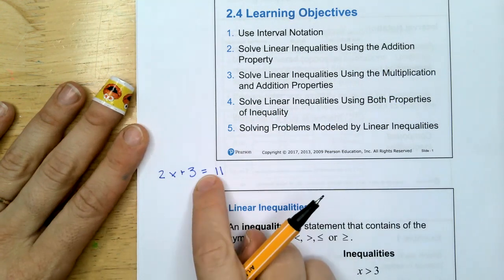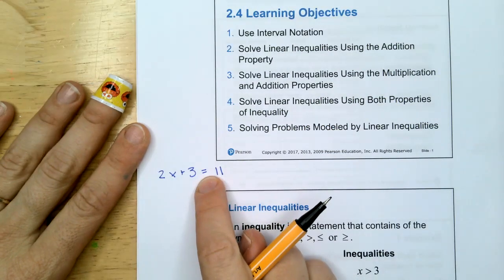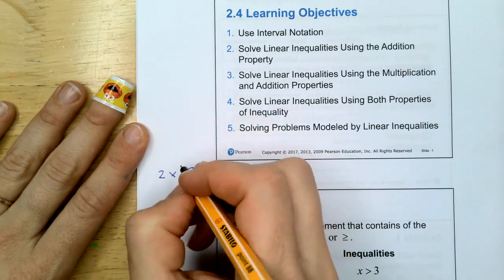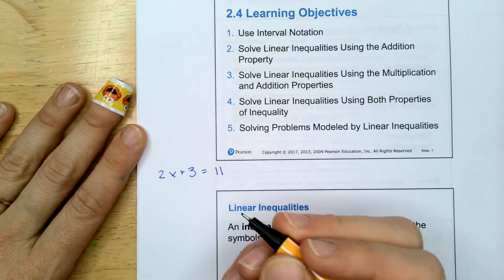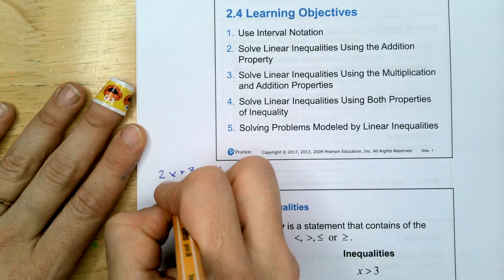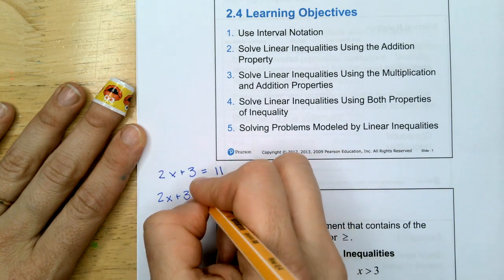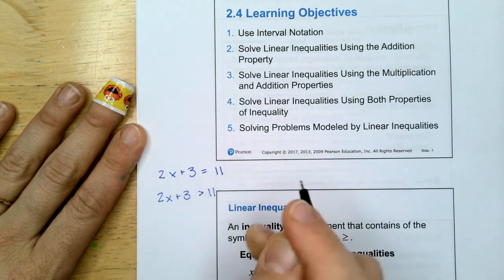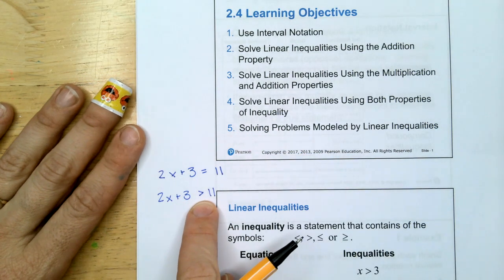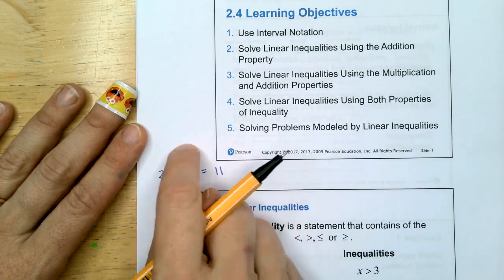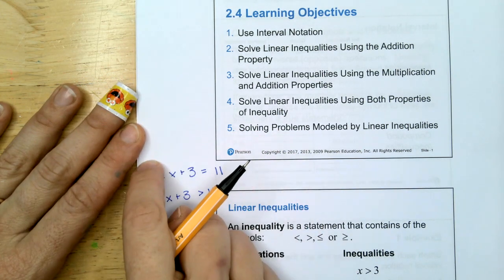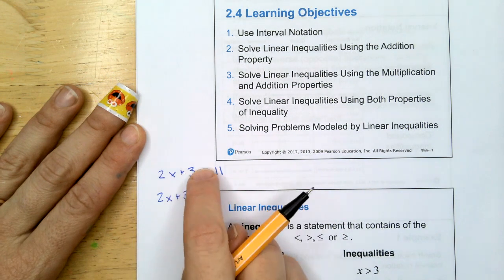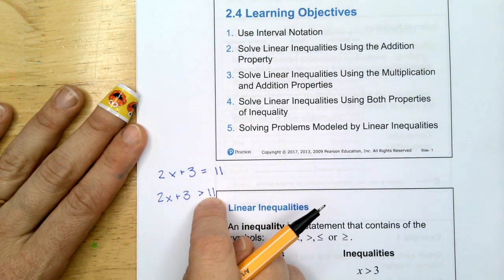That's an equation because there's an equal sign. And you change the equal sign to a greater than symbol or a less than symbol. So 2x plus 3, instead of having one answer, now has many answers, right? Because here there's one answer. There's one thing x will be, right? And we can solve it for x. We can subtract 3 and then we can divide by 2.